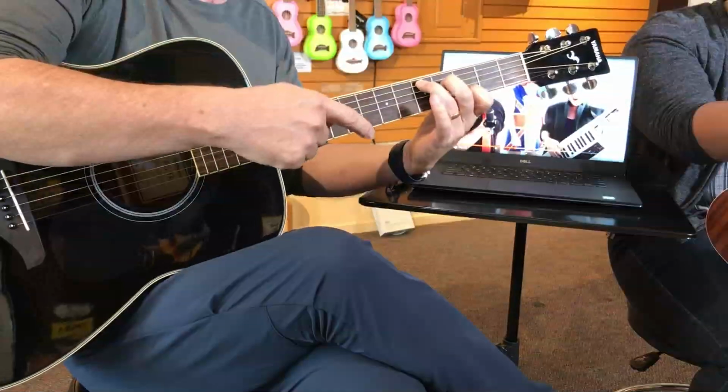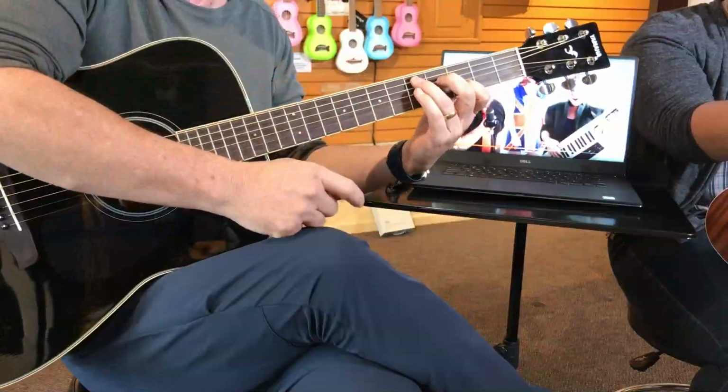Okay, let's see. We have John who says, can you explain the CAGED system and how using it can assist our playing? Okay, I'll do a short version of this, and then I'll put a link to a live we did last month, which was all about the CAGED system. So basically the CAGED system says there are five chord shapes, and these chord shapes can be played anywhere. To make this work you have to distinguish between shapes and the actual chord. So this is a C chord shape, and it's a C chord. But if I move it up here, it's still a C chord shape, but it's not a C chord anymore.